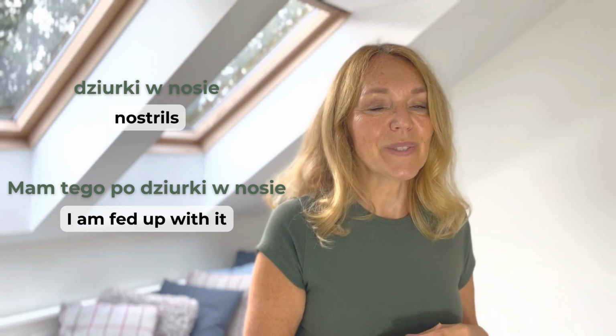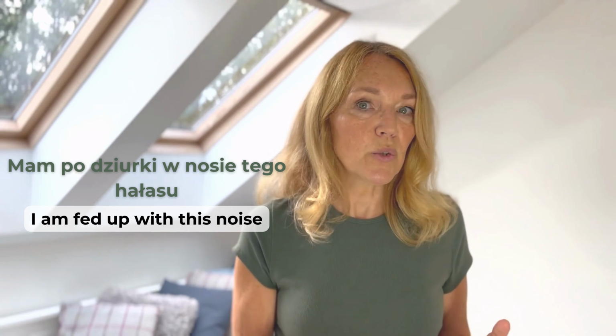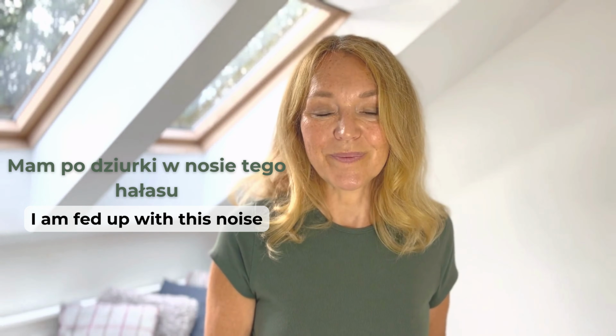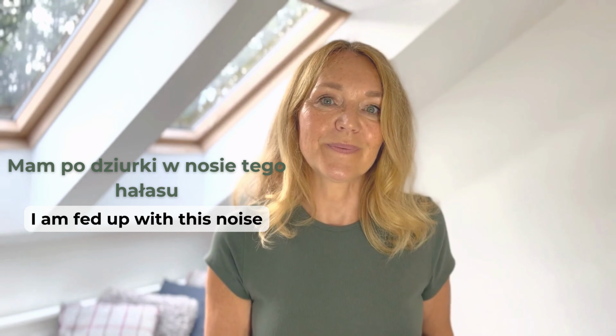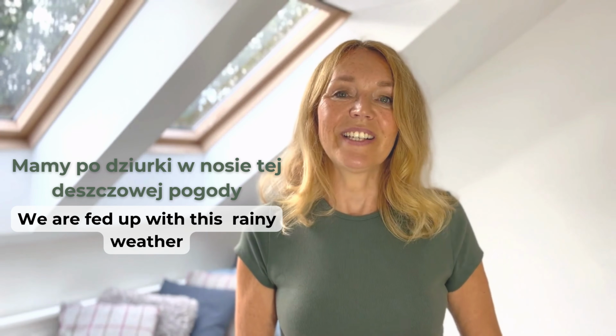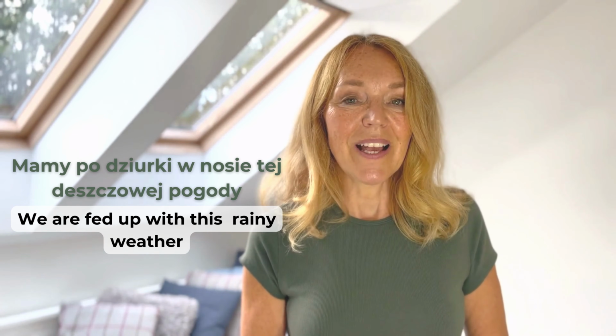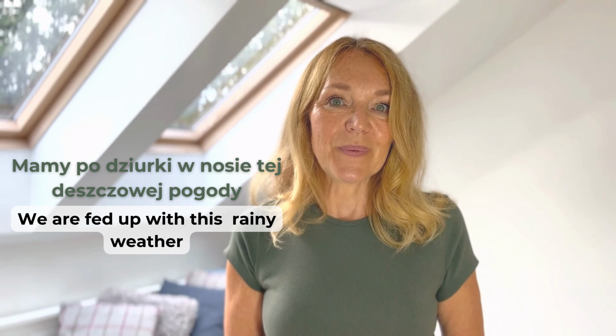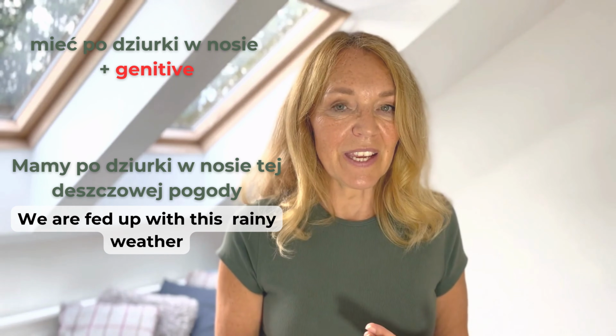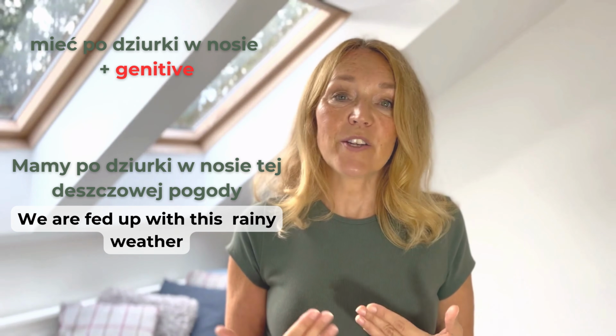So a few example sentences then. Mam po dziurki w nosie tego hałasu. Mamy po dziurki w nosie tej deszczowej pogody. In this case, the whole phrase is followed by genitive case.